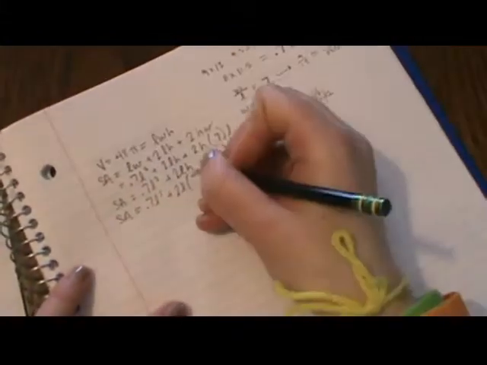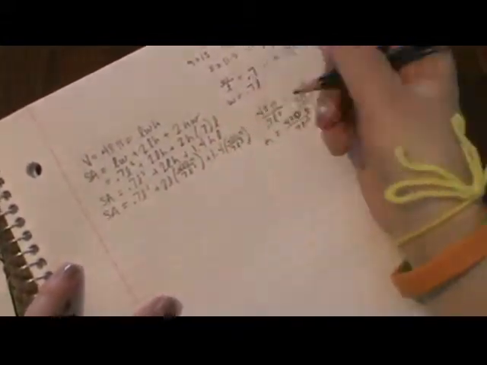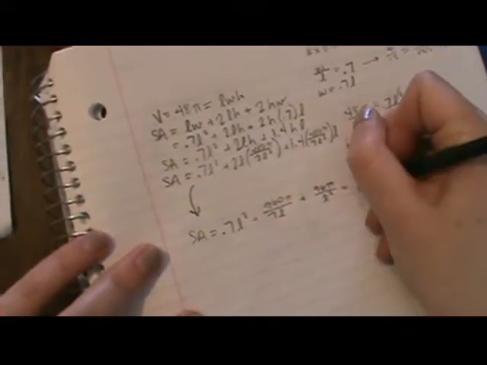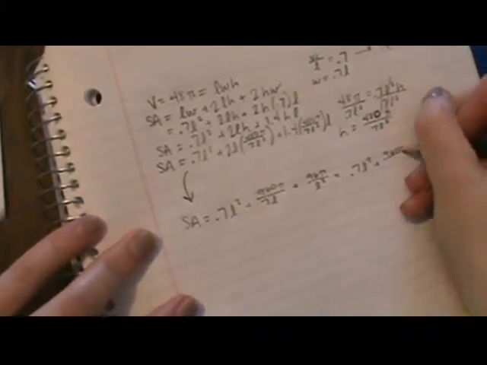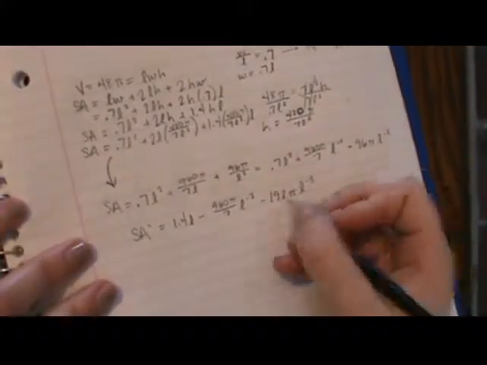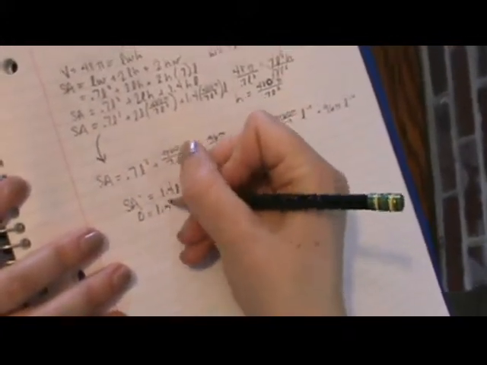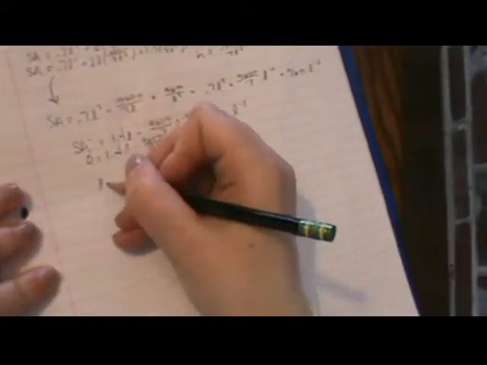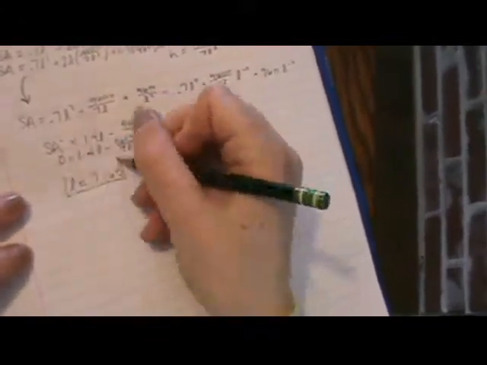Using these equations, we will isolate two of the three variables, leaving the surface area equation in terms of length. Our final surface area equation is 0.7 L squared plus 960 pi over 7L plus 96 pi over L squared. We then take the derivative of that equation. In order to find the maximum surface area, we set this equation equal to 0, since the maximum value of an equation can be found where its derivative equals 0. We then solve for the variable L and find a length of approximately 7.165 inches.